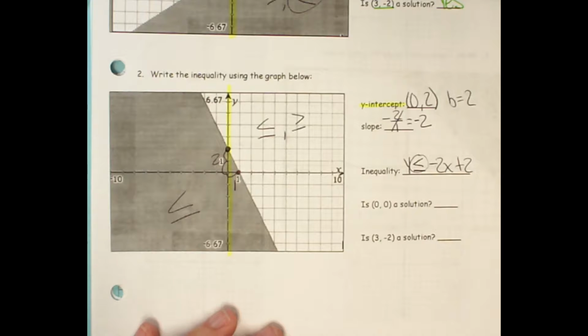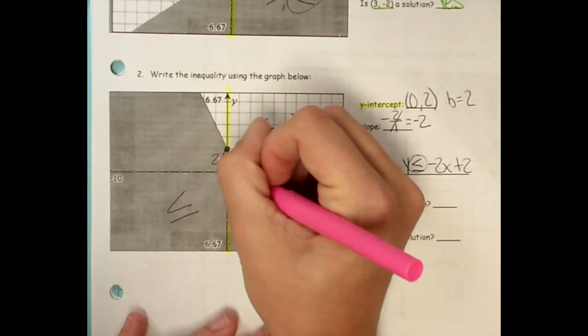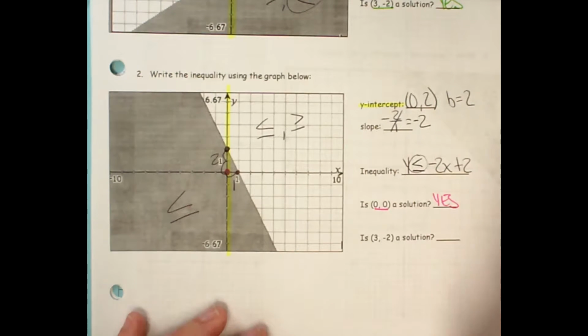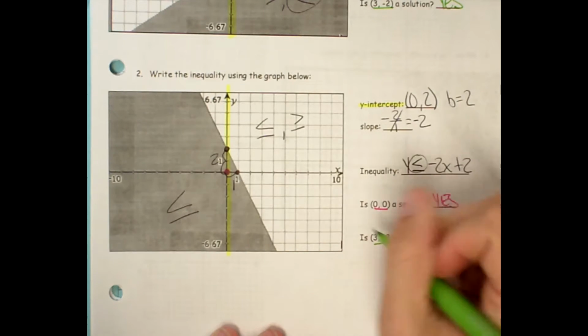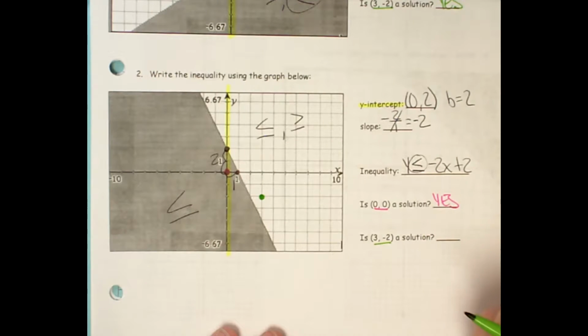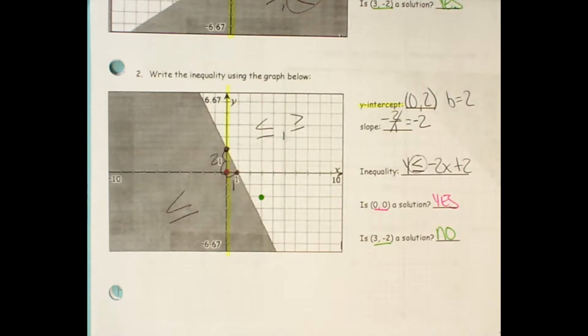So just like before, is 0, 0 a solution? Well, looking, this time it is in the shaded region. So yes, that is a solution. What about 3, -2? So if I graph it, it's right here. Is that inside the shaded region? No, so that's not a solution. So we're going to turn the page. There's 2 more examples on the back.